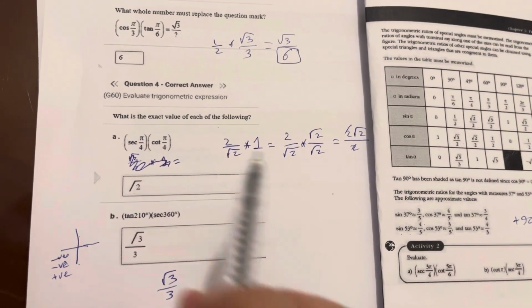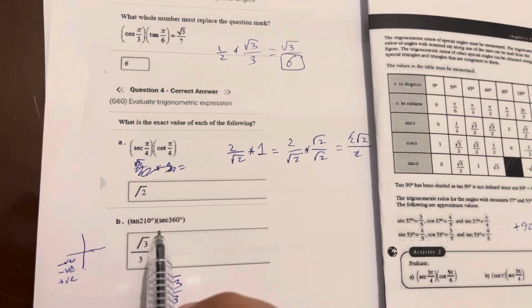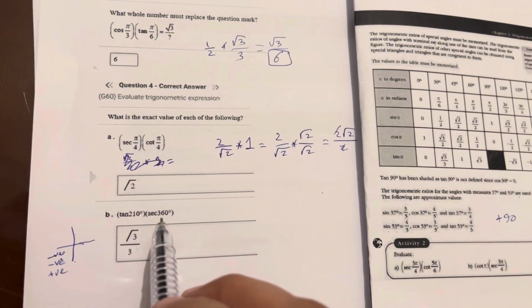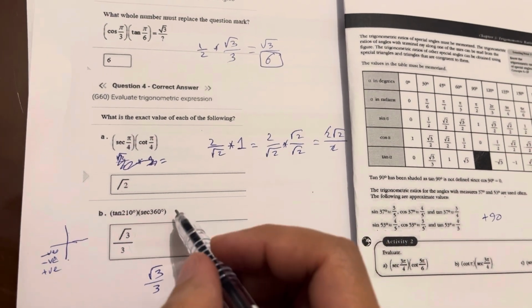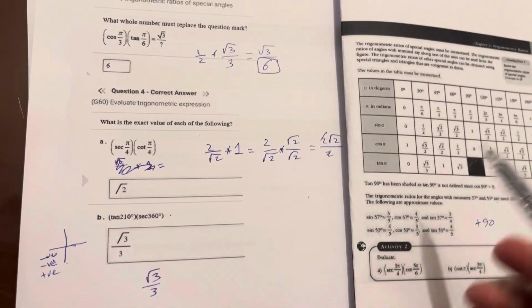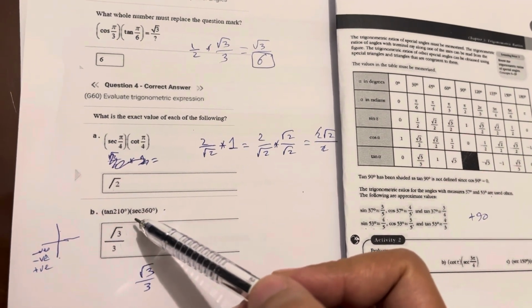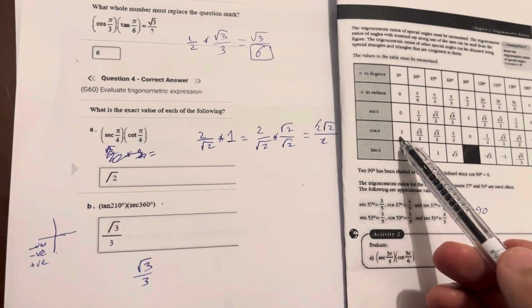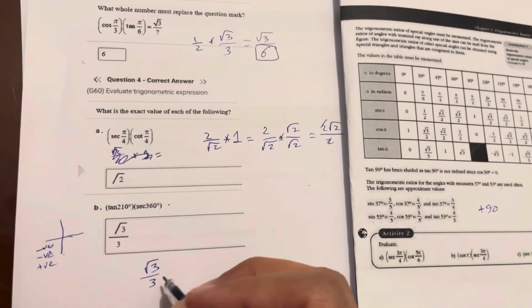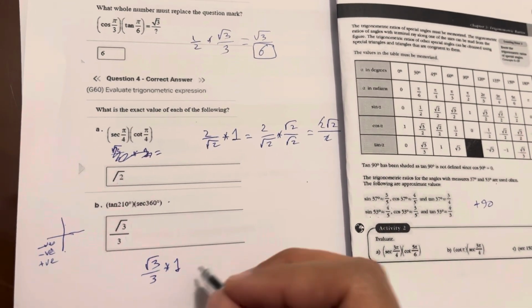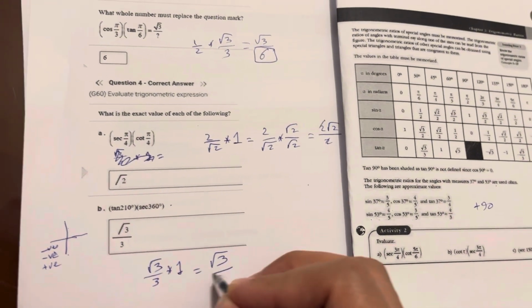Radical 3 over 3 times secant 360. For 360, the supplementary is 180 and 0. So I will follow the 0. And the secant is the reciprocal of the cosine. Cosine 0 is 1. 1 over 1 is 1. So times 1. It is already simplified. So the answer is radical 3 over 3.